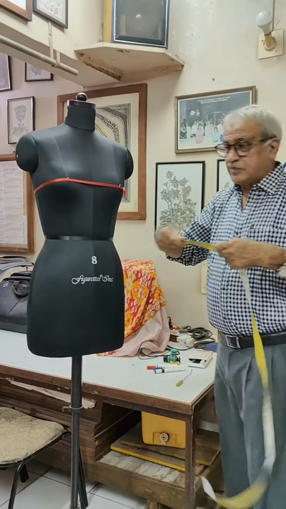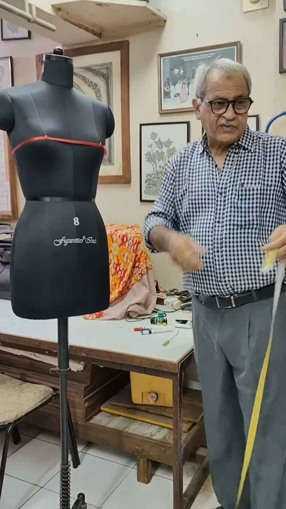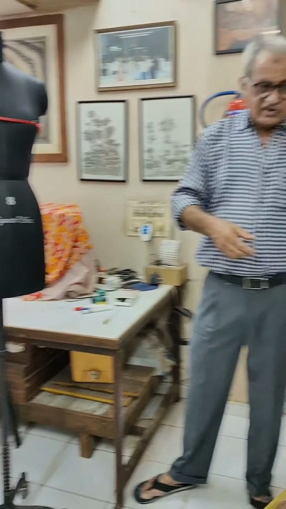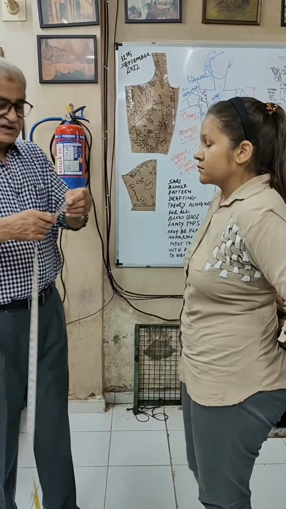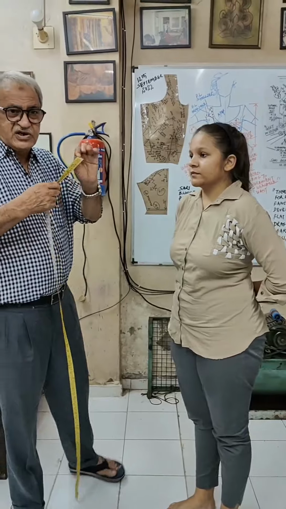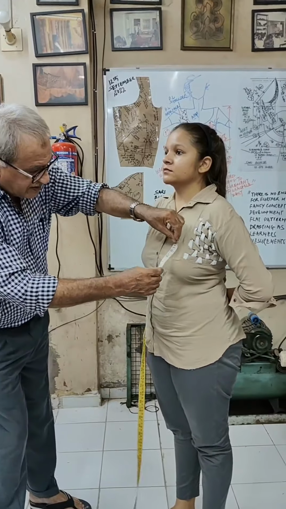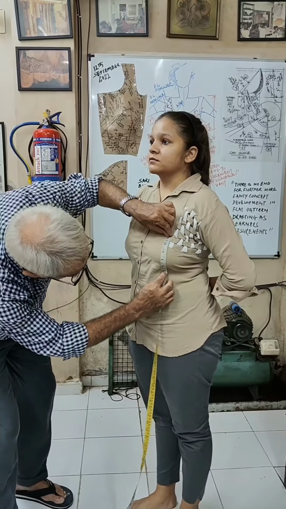Okay. So simply hold the garment tight. Come here. While taking measurement, hold the garment from behind like this. Hold tight. If you don't mind, look over there. Then simply don't touch the body. Keep the tape on this and take exactly like this.